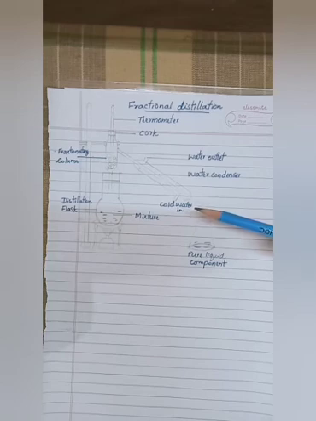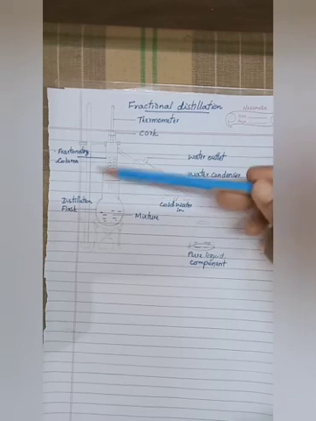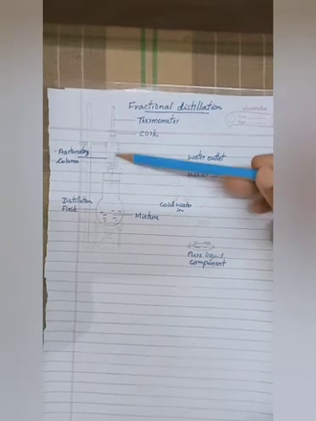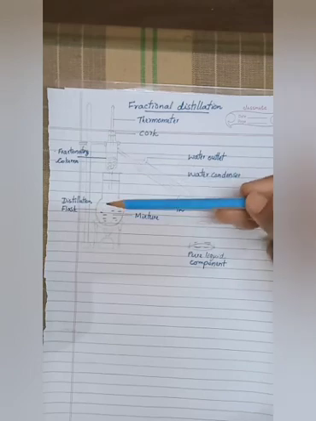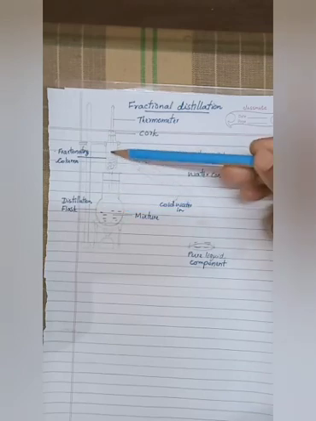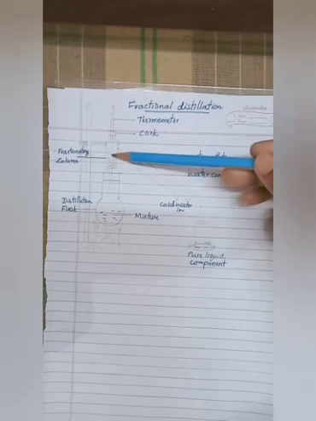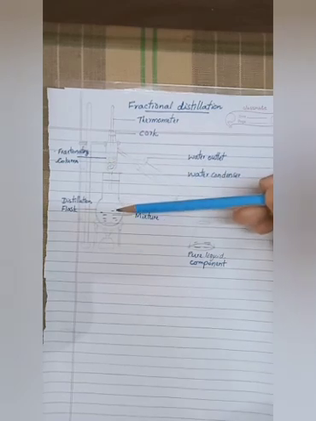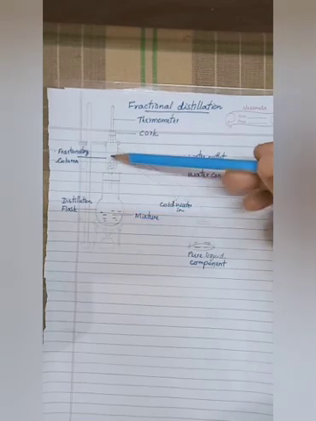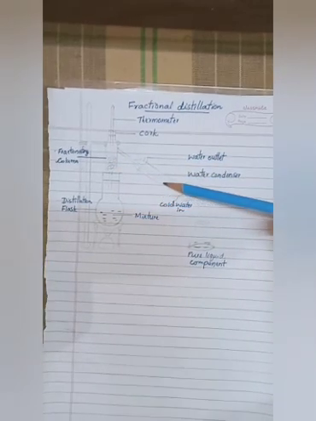The apparatus is similar to that for simple distillation, except that a fractionating column is fitted. A fractionating column is fitted in between the distillation flask and the condenser. In simple distillation, a fractionating column was not used, but in the fractional distillation process, there is a fractionating column between the distillation flask and the condenser.